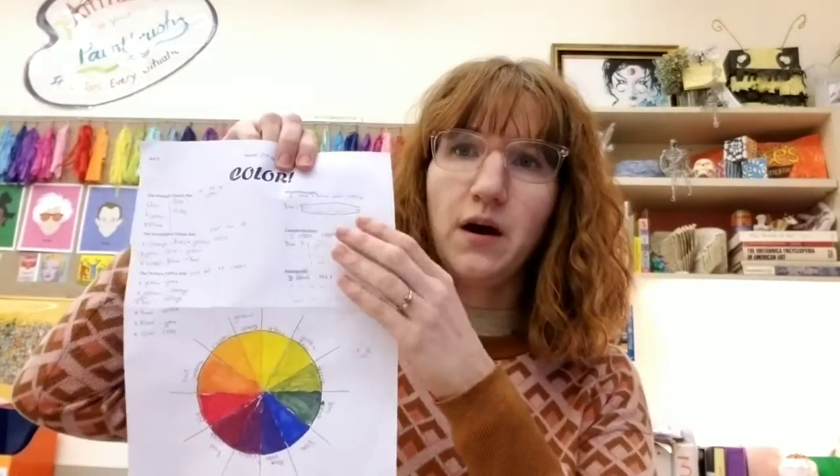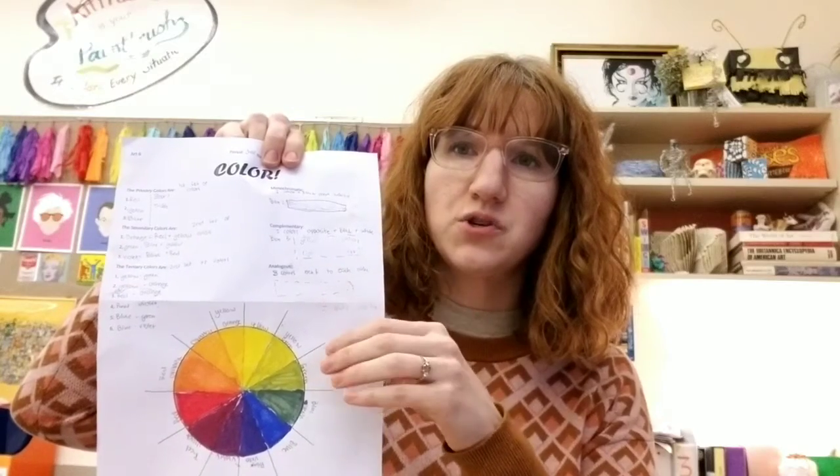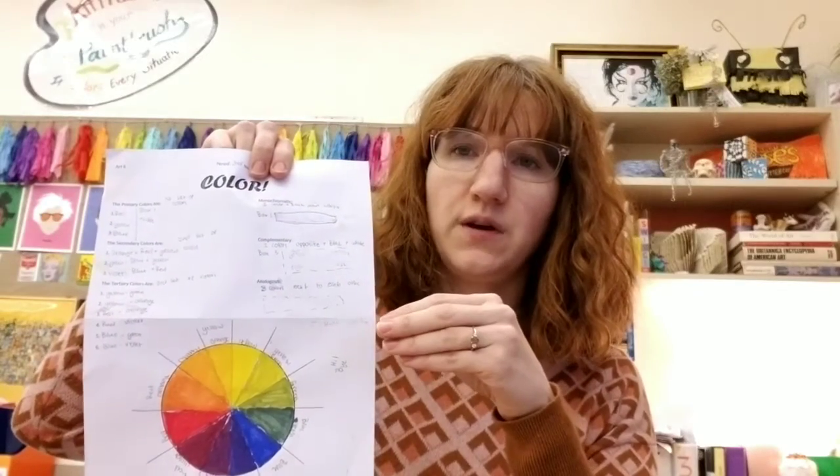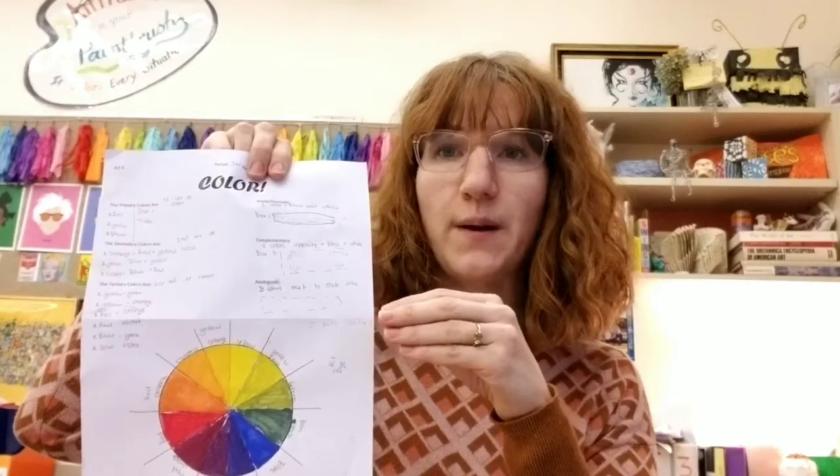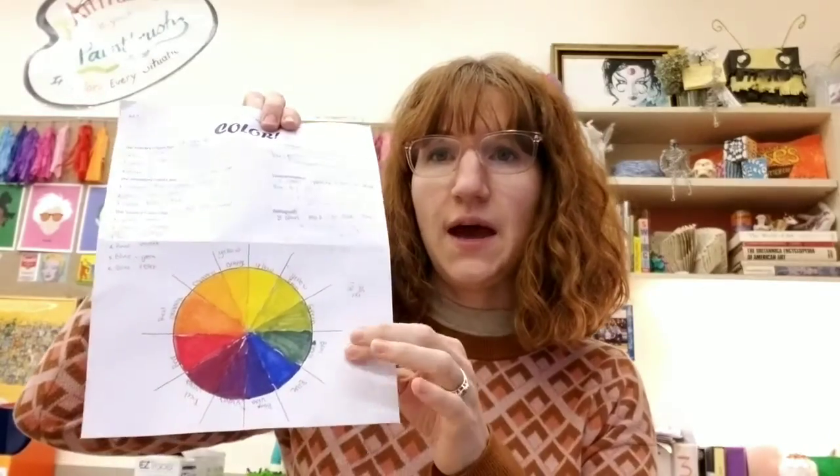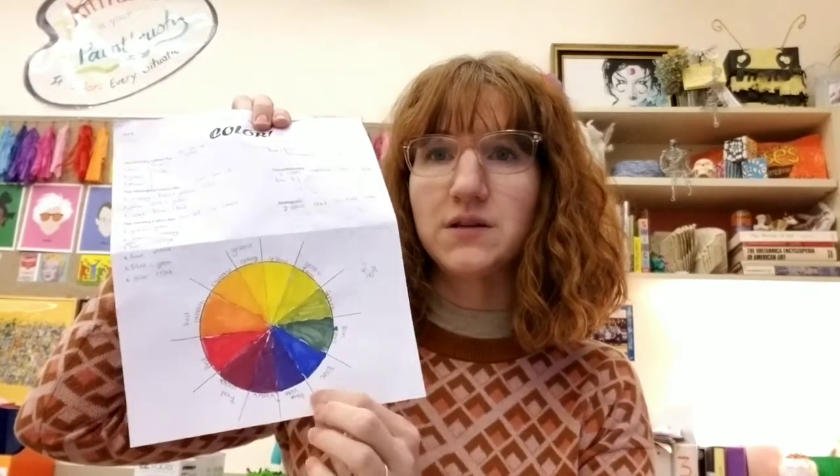And then 6th grade, we are studying color theory, so we're taking a break from our clay projects. They are drying right now. I will take a picture of them and have it at the end of this video. We are going to be glazing next week on Monday and Tuesday. So we did some color theory. We learned about primary colors, secondary colors, tertiary colors, and the different color schemes: monochromatic, complementary, analogous. And then students were painting their color wheel, practicing mixing colors.